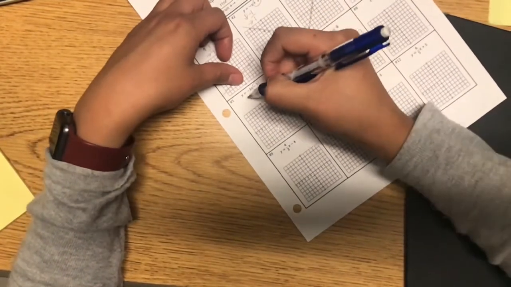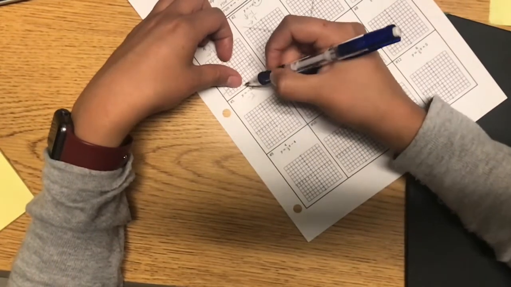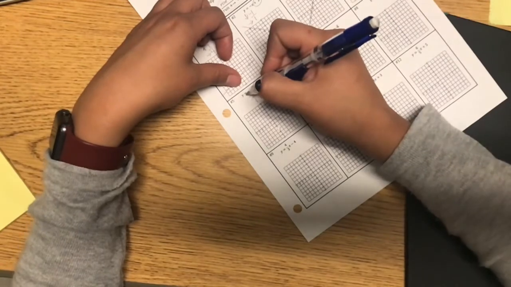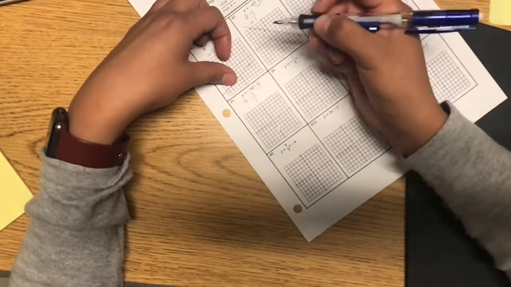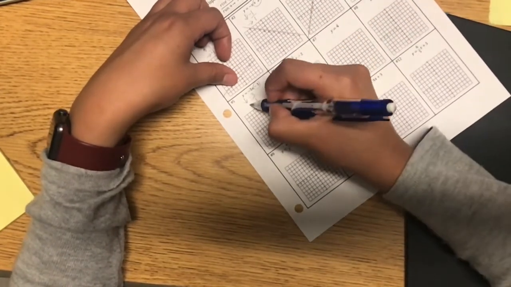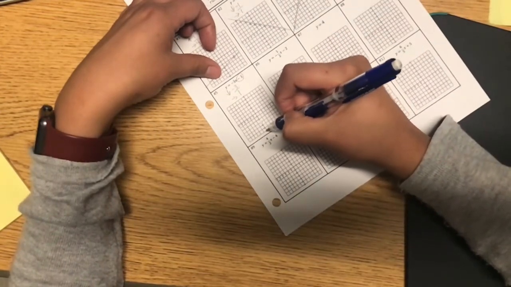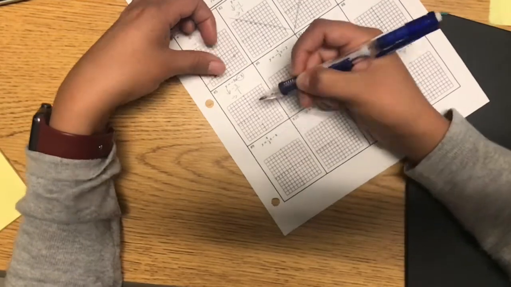My slope is negative 3, but I want to make it a fraction, so I'm going to put it over 1 because it doesn't change the value. Since my numerator is negative, we're going to go down 3. Since my denominator is positive, we're going to go right 1. So from negative 3, we're going to go down 3, right 1. And that's the only way I can go.